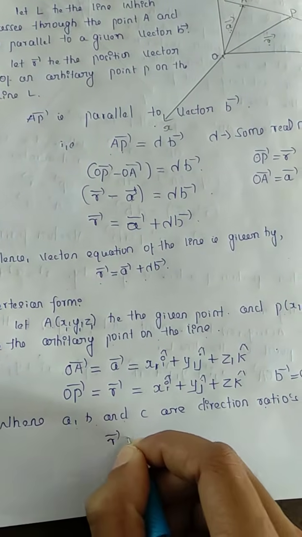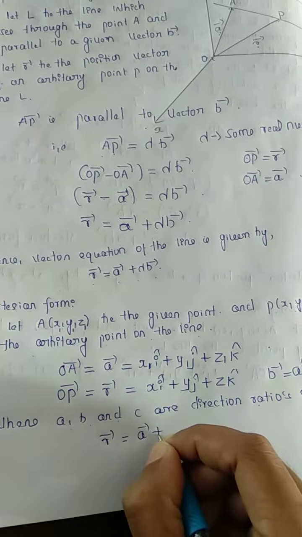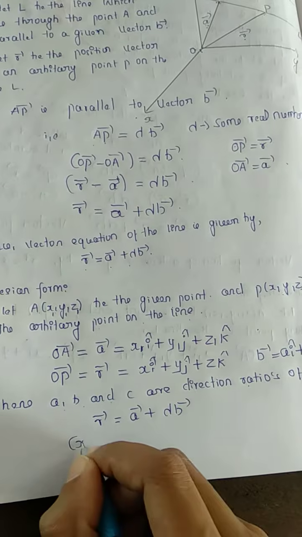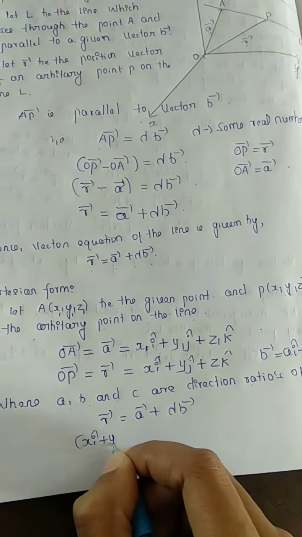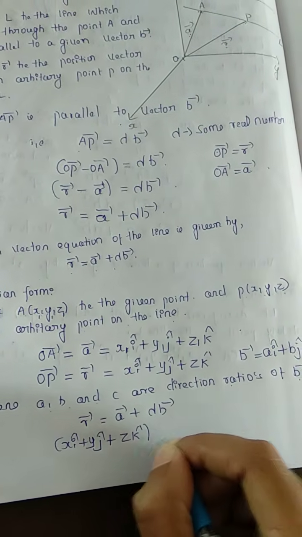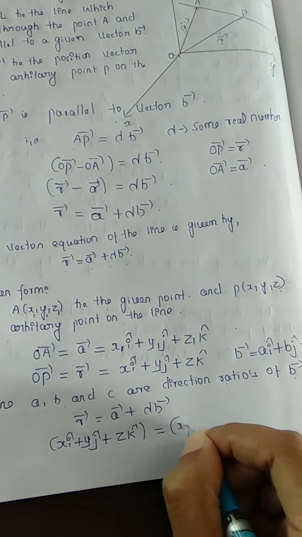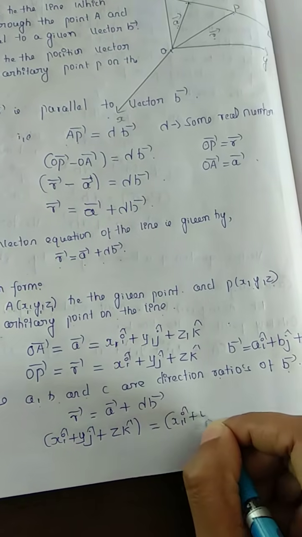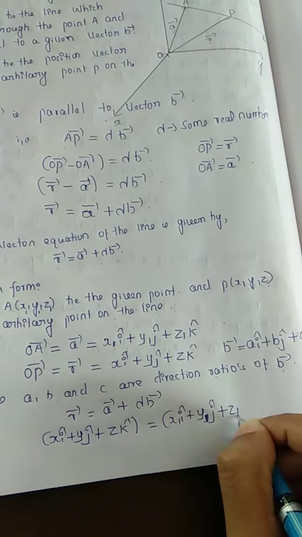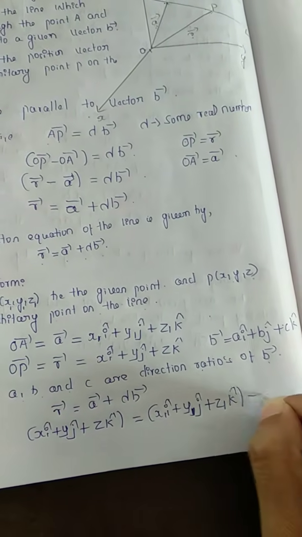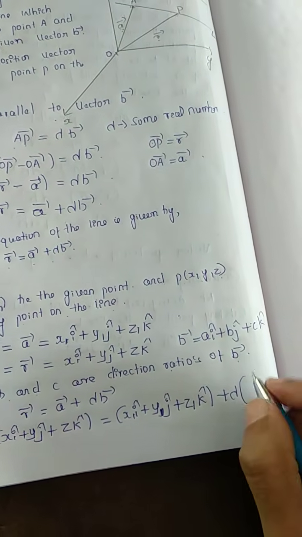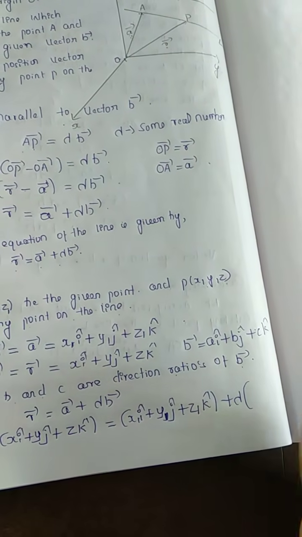Vector form: vector R is equal to vector A plus lambda vector B. Vector R is equal to x i cap plus y j cap plus z k cap, and vector A is equal to x1 i cap plus y1 j cap plus z1 k cap, plus lambda into vector B. Vector B is equal to a i cap plus b j cap plus c k cap.